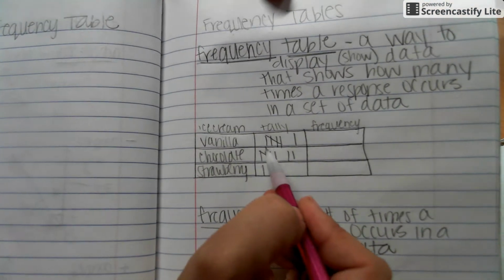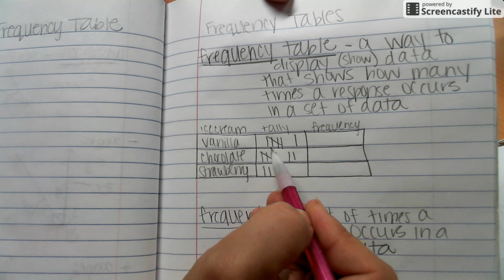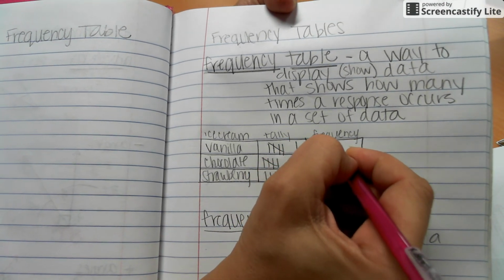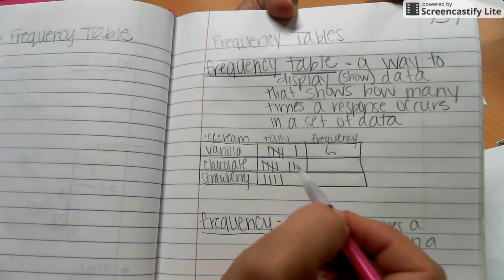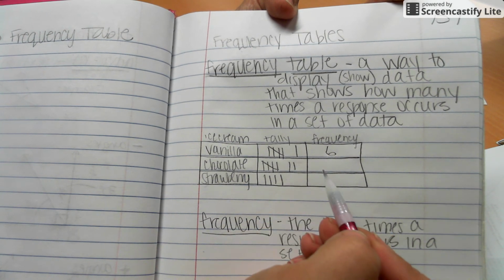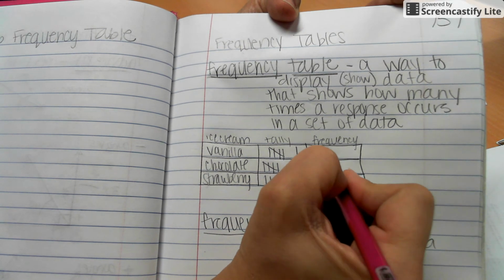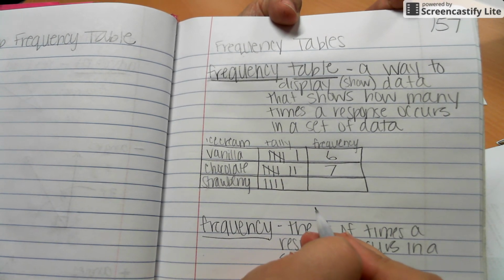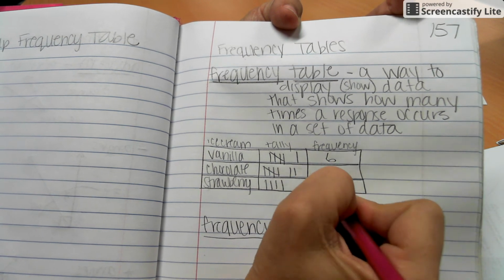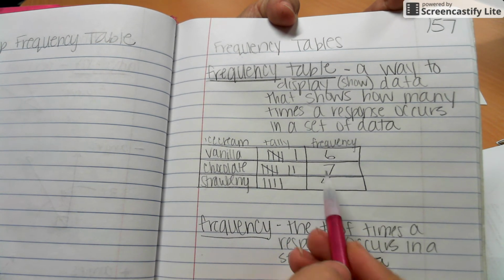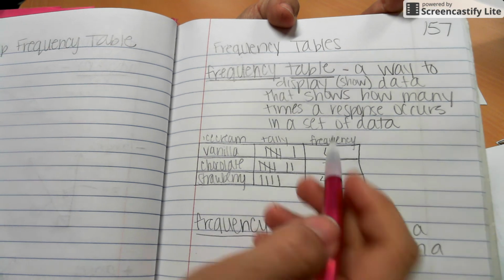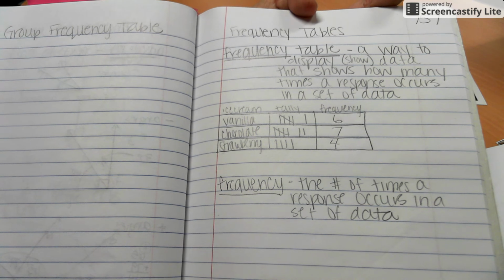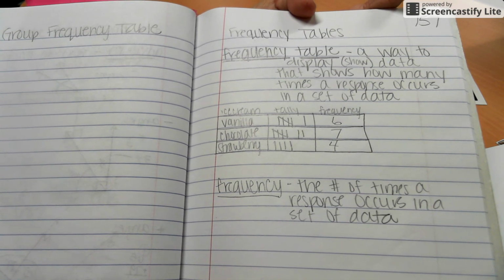So how many times did vanilla occur? Look at vanilla. 6. So my frequency is 6. How many times did chocolate occur? 7. And how many times did strawberry occur? 4. These are the frequencies because that's how many tallies, that's how many responses occurred. So I want you to copy all that down, please, on page 157.